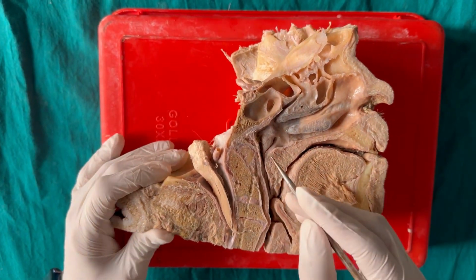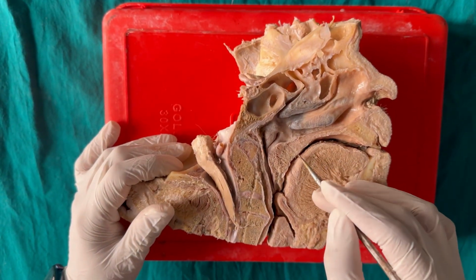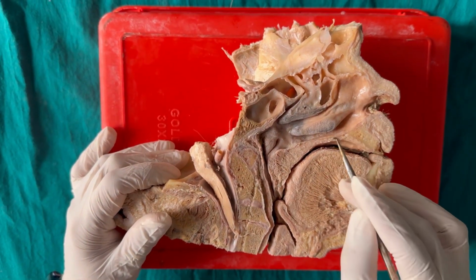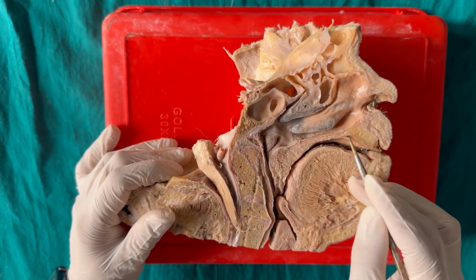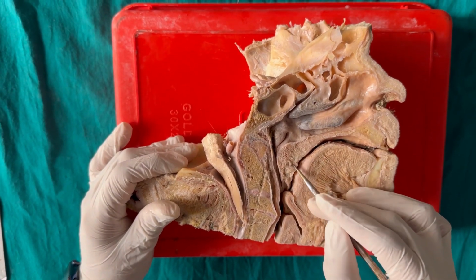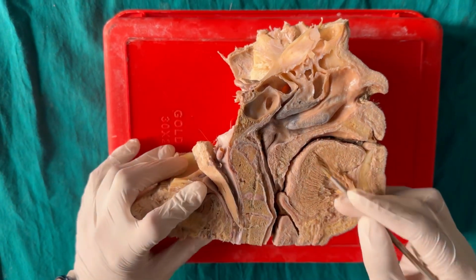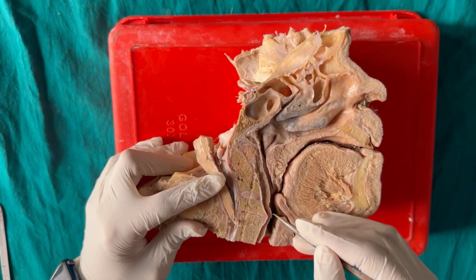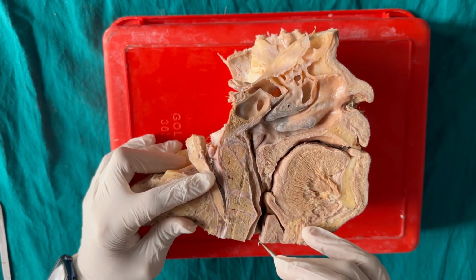After that, you can also visualize the oral cavity. Above the oral cavity you will find the hard palate, and posteriorly over here you will find the soft palate. This is the tongue. After that, you can see that this space is continuous downward. This is the esophageal area.